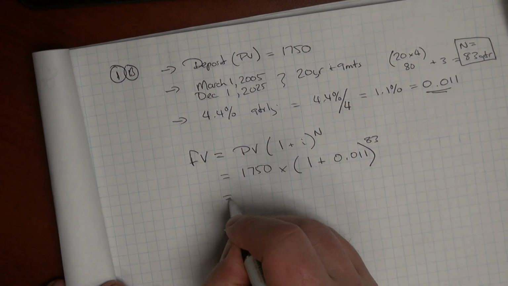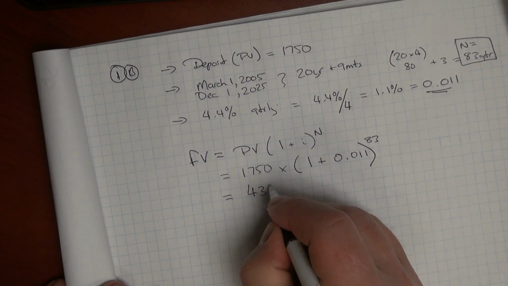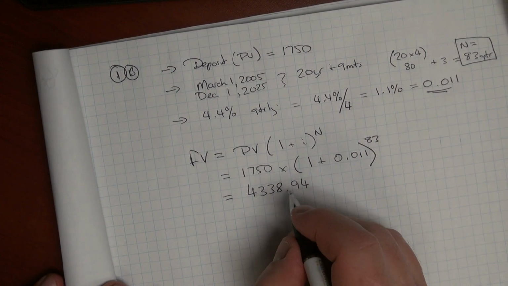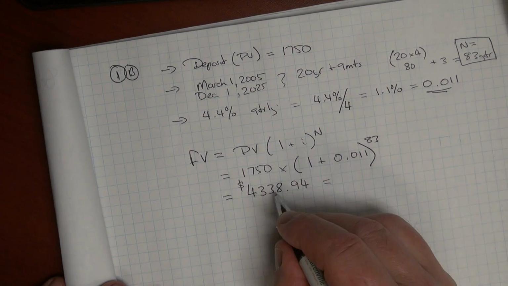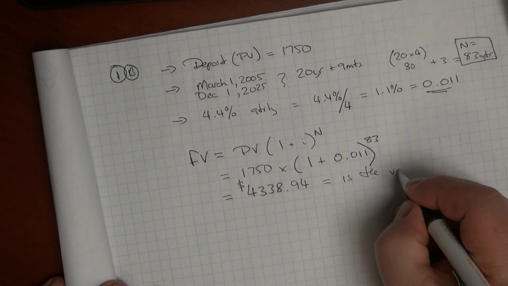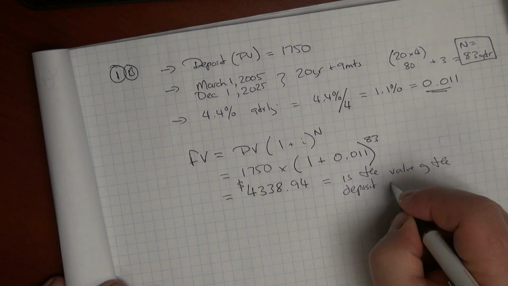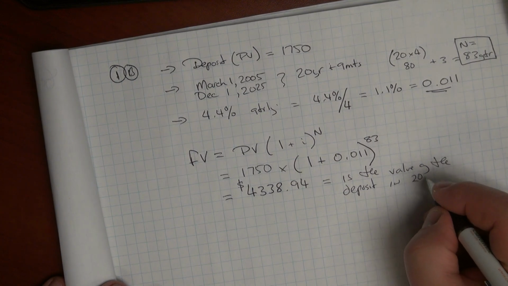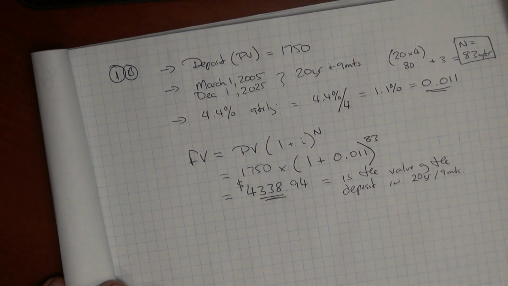If we do the math on that, it comes to $4,338.94. So in other words, $4,338.94 is the value of the deposit in 20 years, 9 months. So that's how you do number 1.